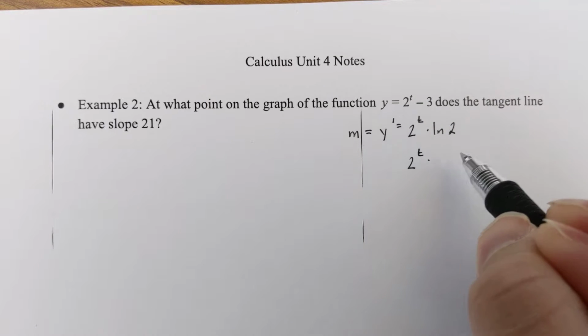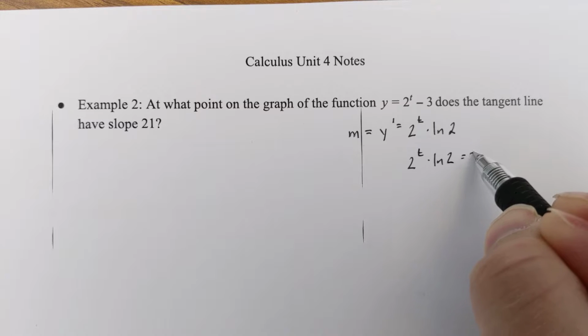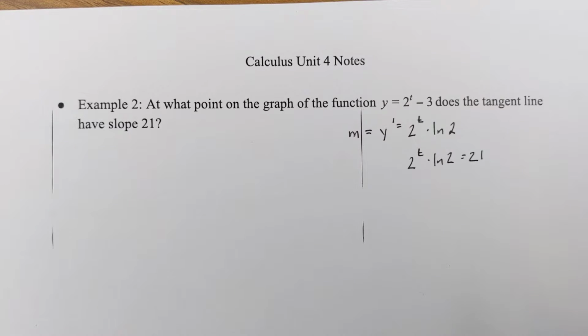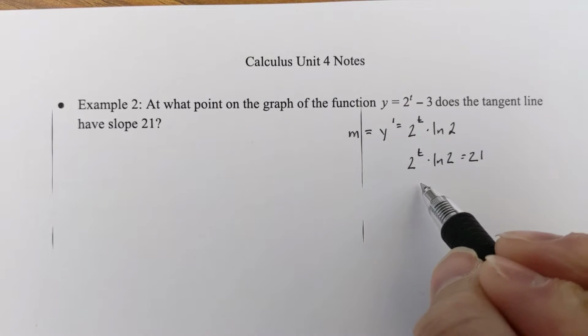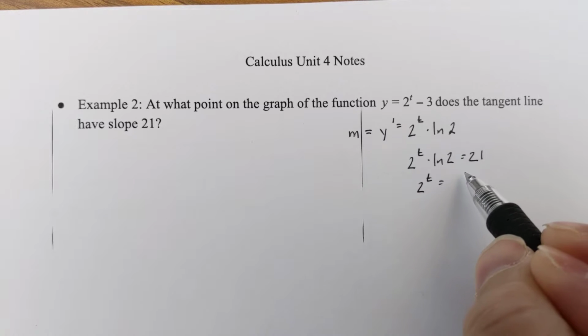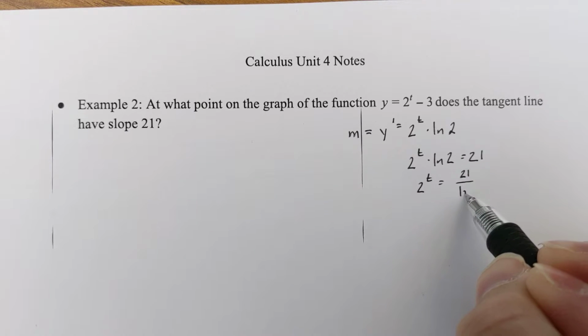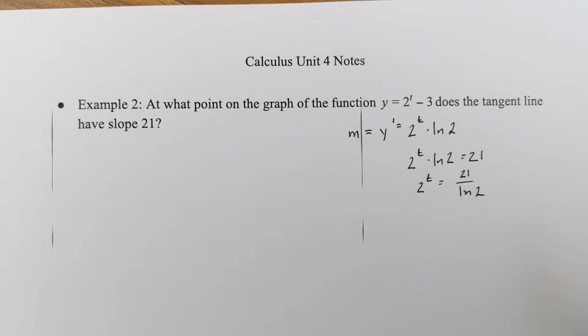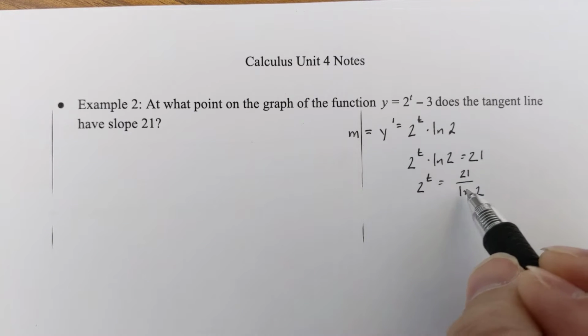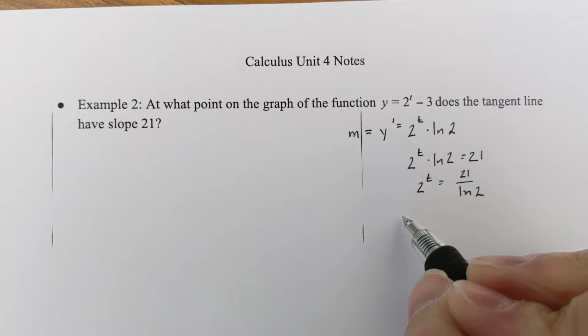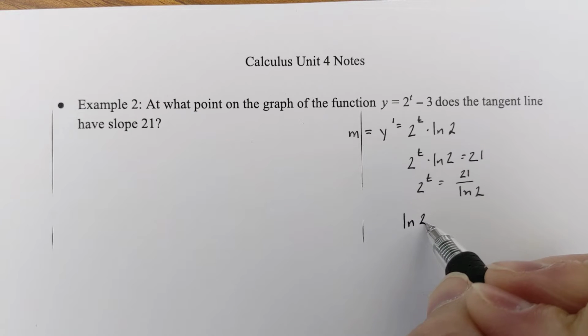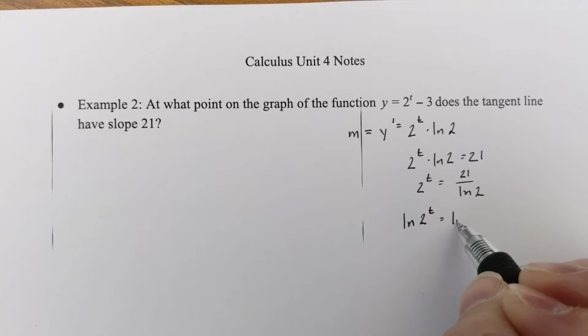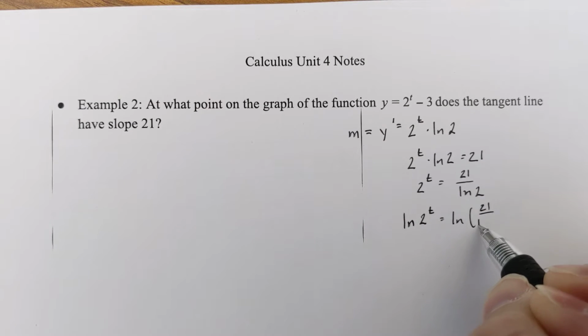So I want to know when this is equal to 21. So I need to get the 2 to the t by itself first, so I can do that by dividing by ln 2. Now to get t out of the exponent, I have to take the natural log of both sides. So this becomes ln 2 to the t equals the natural log of 21 over ln 2.